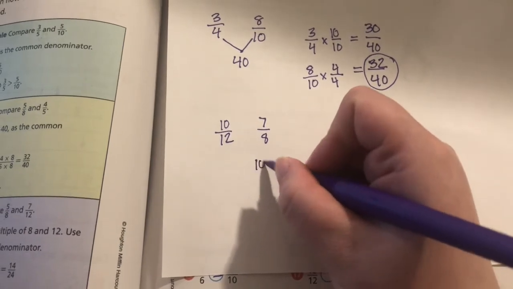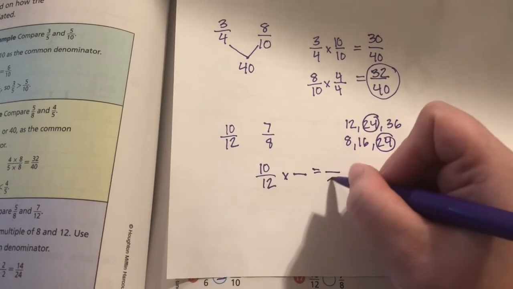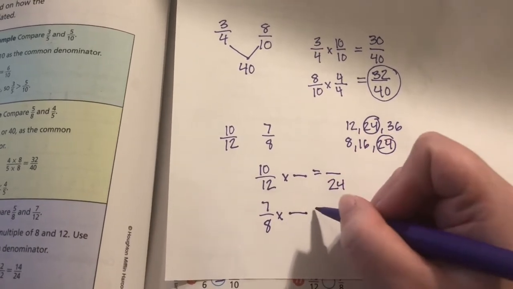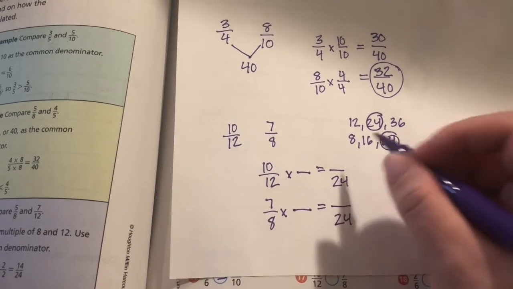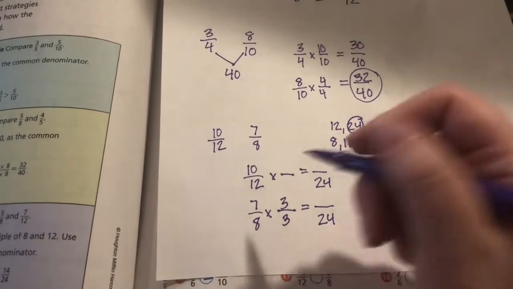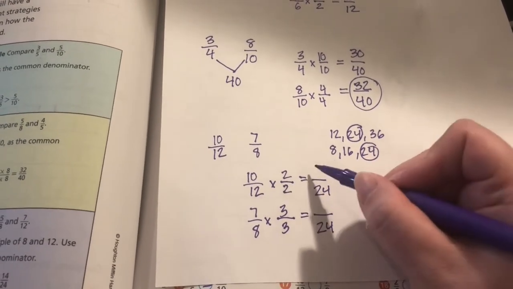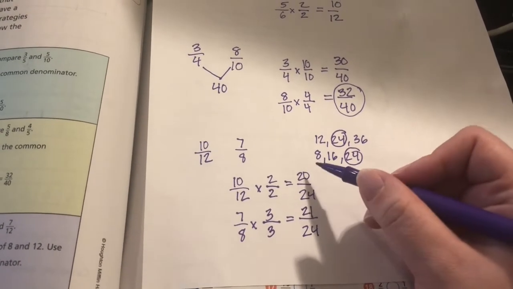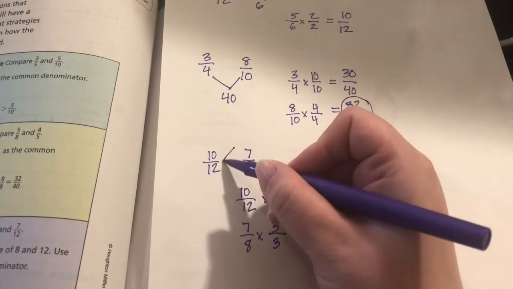So I'm going to make 10/12 times a whole equals something with a 24 on the bottom. And I'm going to do the same thing with 7/8 times a whole equals something with a 24 on the bottom. 8 times 1, 2, 3 gives me 24, so that's going to be 3/3. 12 times 2 is 24, so that's going to be 2/2. 10 times 2 is 20. 7 times 3 is 21. So 21/24ths is bigger than 20 over 24. So 21/24ths, which is equivalent to 7/8, is larger.